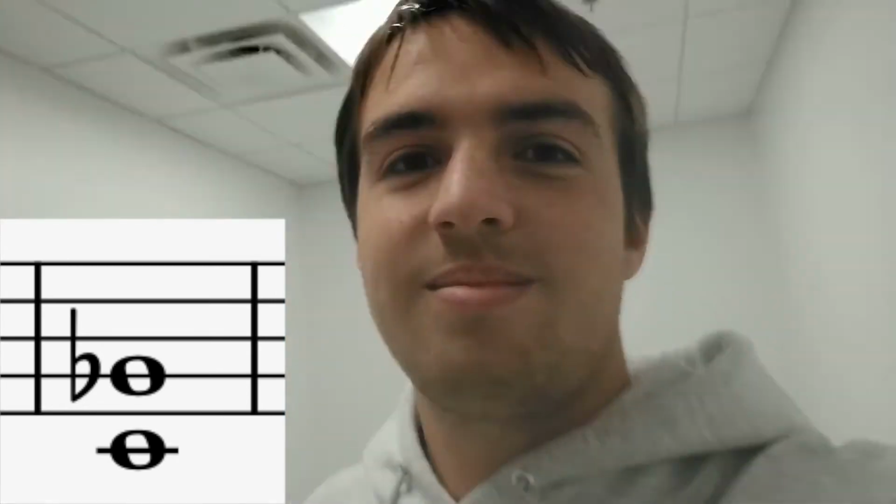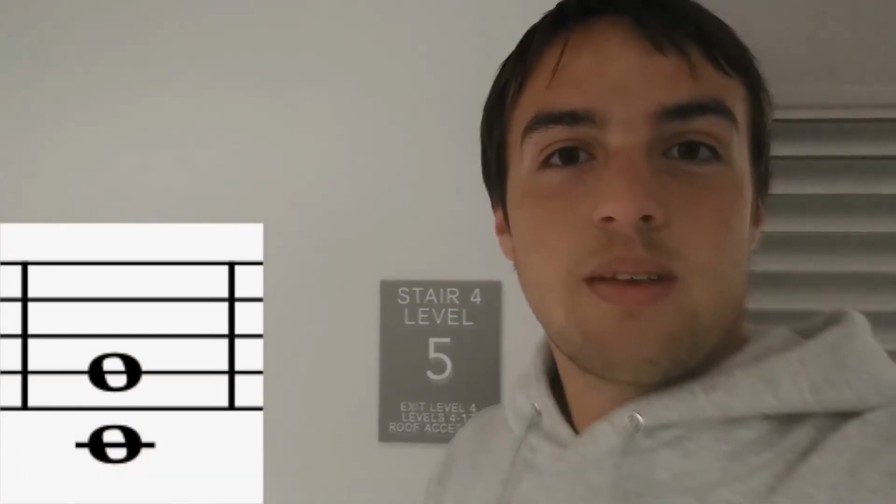Next interval is the 5th. First we have the diminished 5th. Then the perfect 5th. Then the minor 7th. Then the major 7th. Then we start getting into the extensions. First the 9th, and the lowest would be the minor 9th.